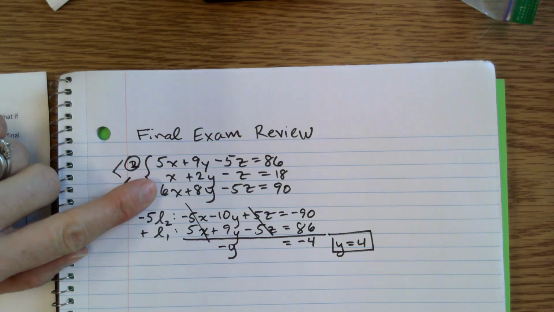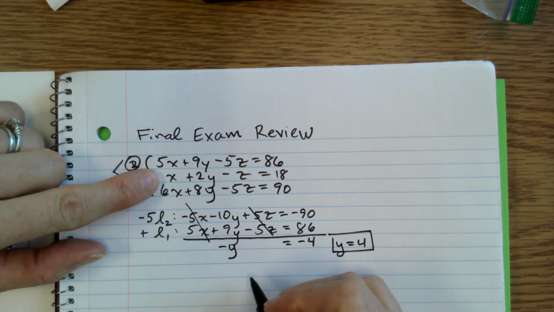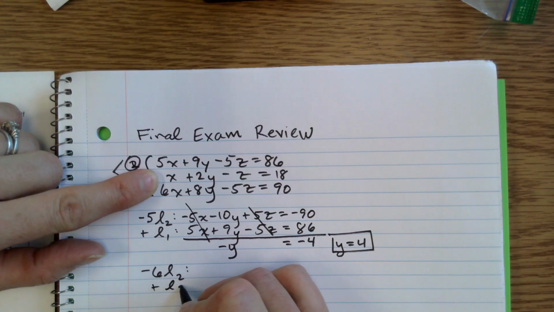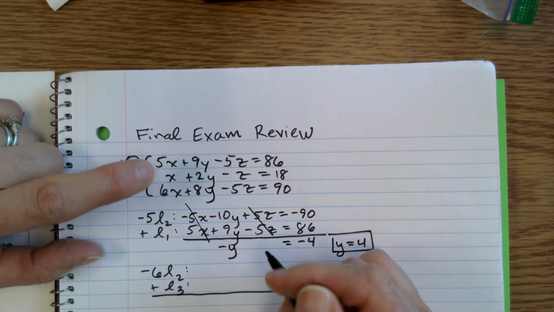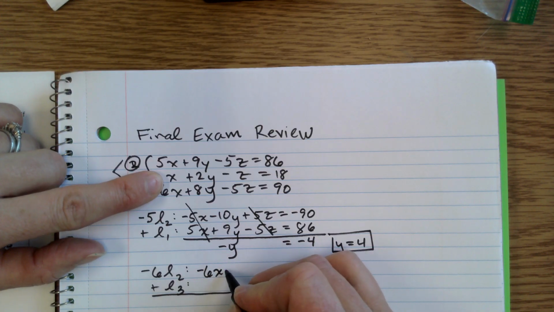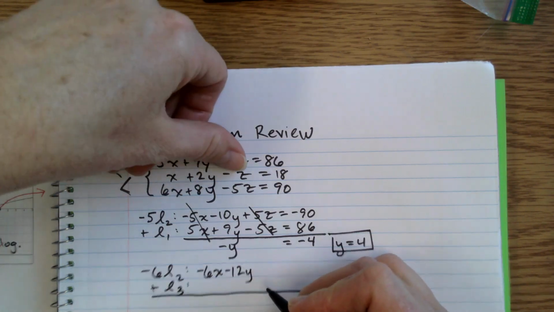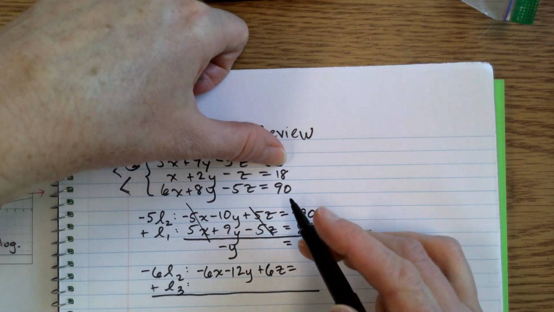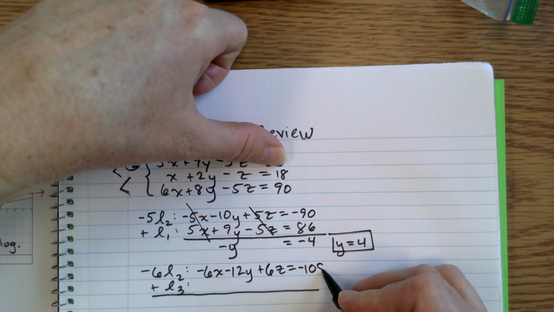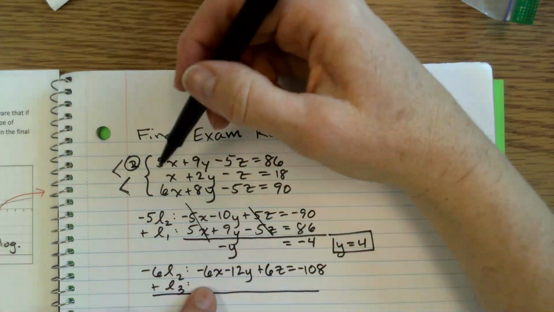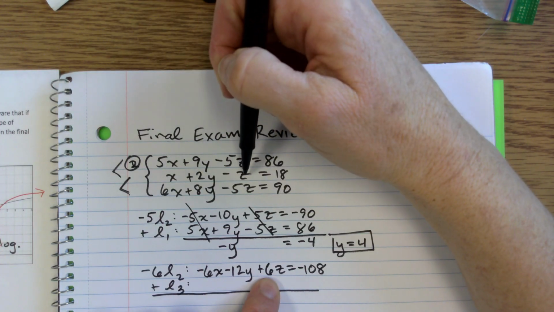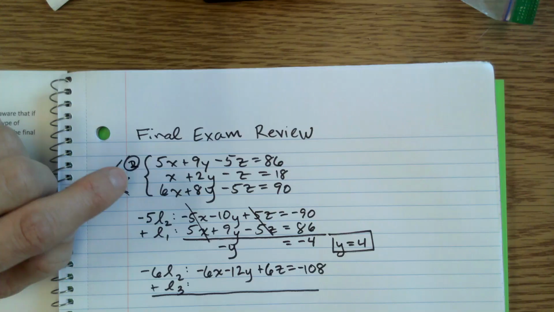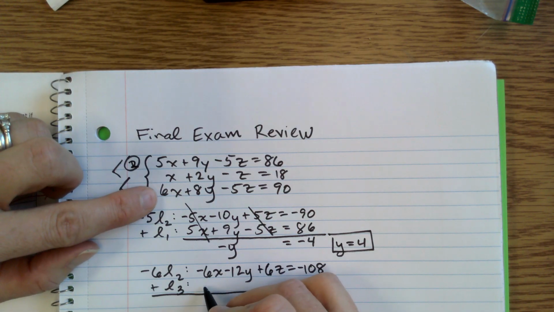Now I'm going to pair the second and the third equations. I'm going to multiply the second equation by a -6. So -6 line 2 plus line 3. -6 times an x, -6 times a 2y, and -6 times a -z. And -6 times 18 is a 60 and a 48, or -108. Let's double check that. -6, -12, +6, -108. 60 and 48. Excuse me. Then we add to it the third equation.